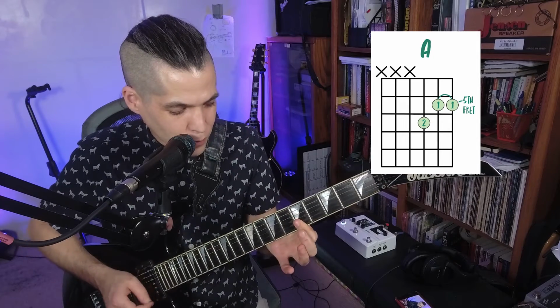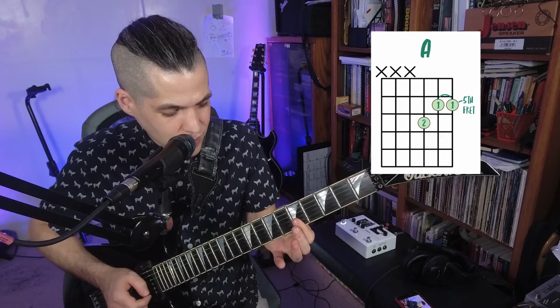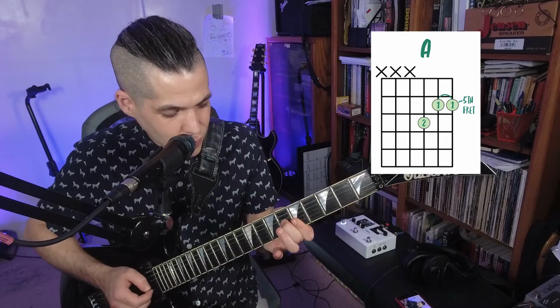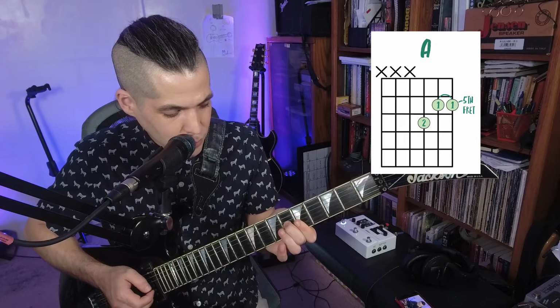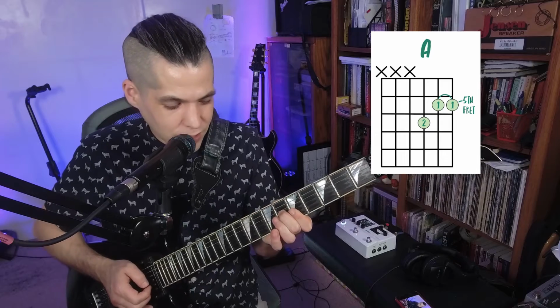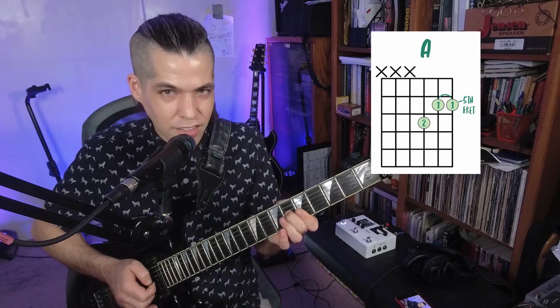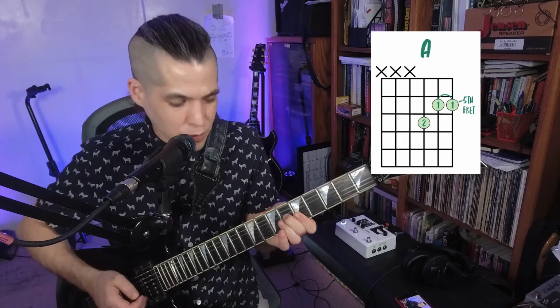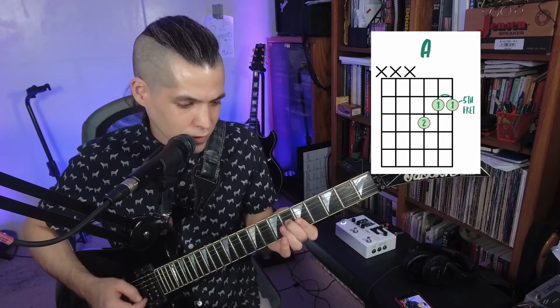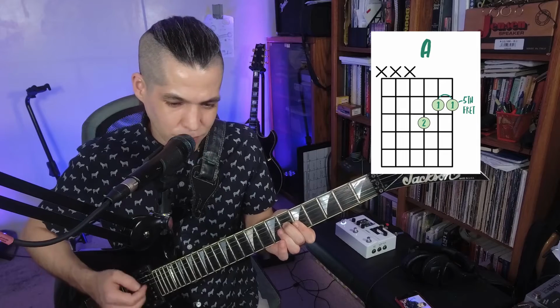Again, that's barring at the 5th fret, the first 2 strings at the 5th fret, and then we're going to try to reach our 2nd finger to the 3rd string on the 6th fret there. And try to make sure that you're not touching the string beneath it. You can touch the string above it, that's okay, because we're not playing that right now. But don't touch the string below it, and that'll make it clean.